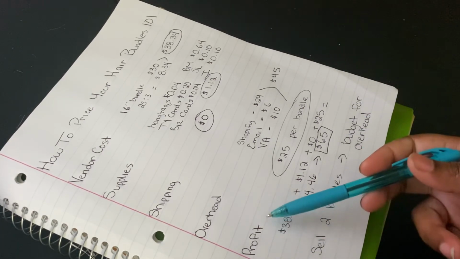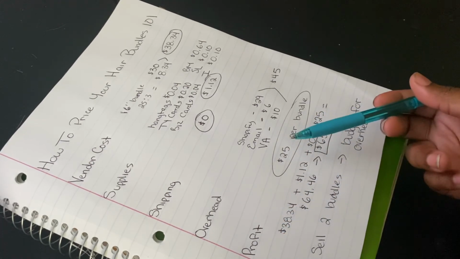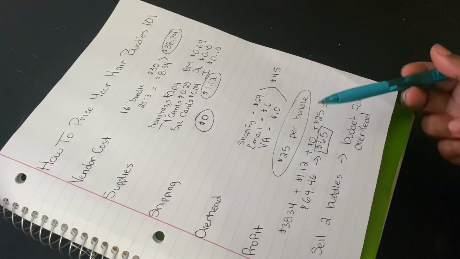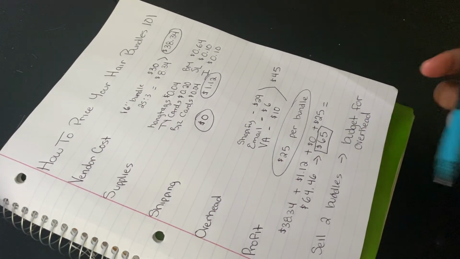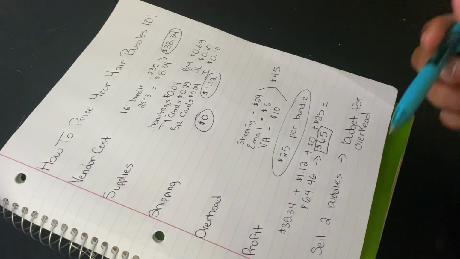So that if you want, you can pay yourself, you can hire employees. Like I said, you can invest into marketing, invest into influencers, whatever it is that you want to invest in. You want to make sure that you are pricing your things right so that you can be able to do those things.